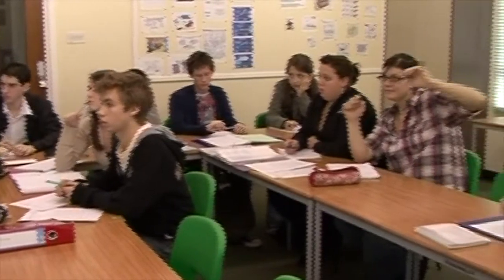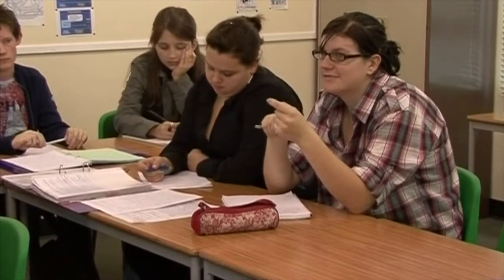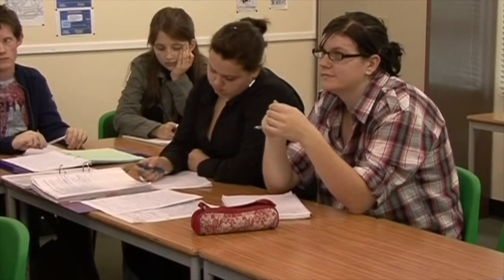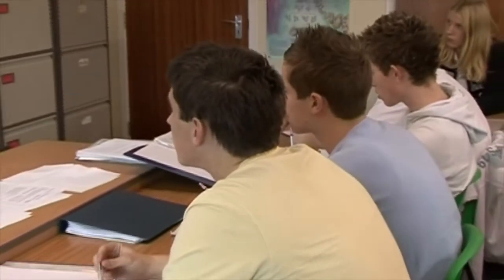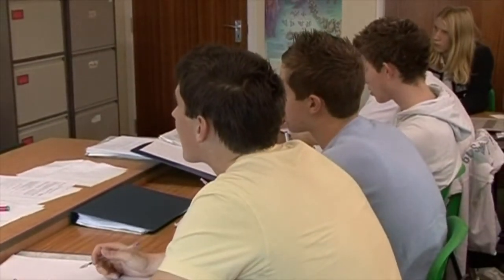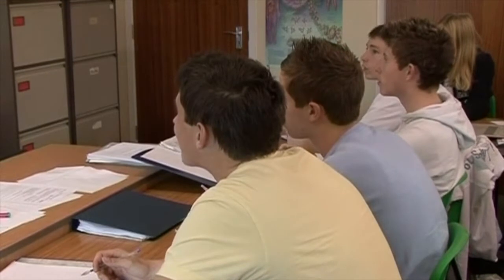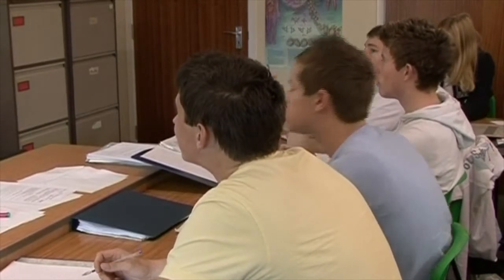Pushing it a bit further then, give me a qualitative, a question that's going to produce qualitative data. Rhiann? Where are the toilets? Perfect. Why would that produce qualitative data for us? Adam, why would it produce qualitative data? Because it's a description. Perfect. And descriptions are going to produce what? Words. And we know that words are qualitative data.